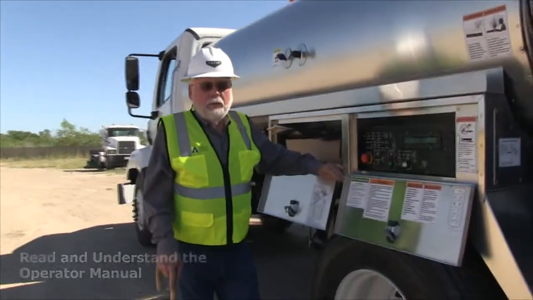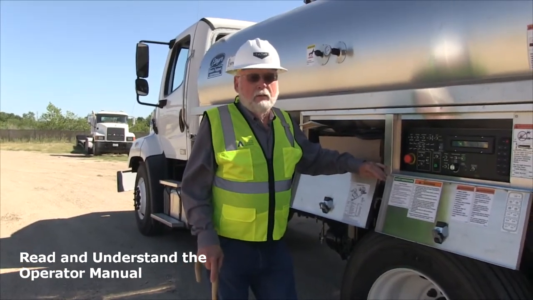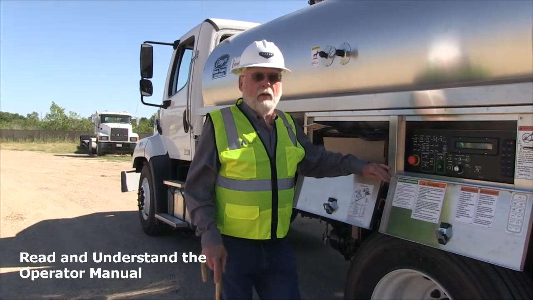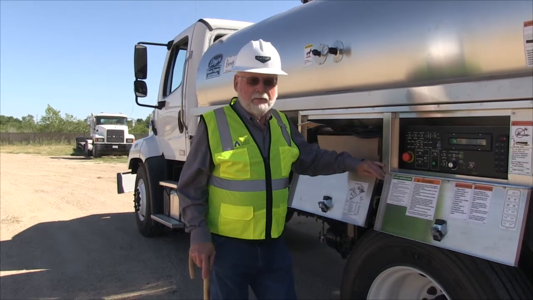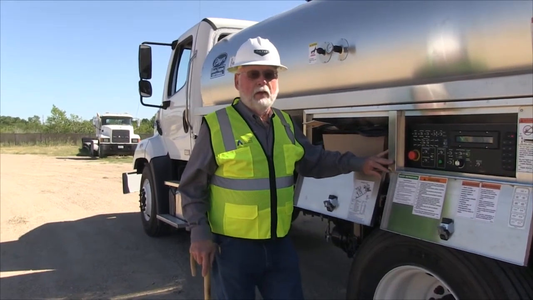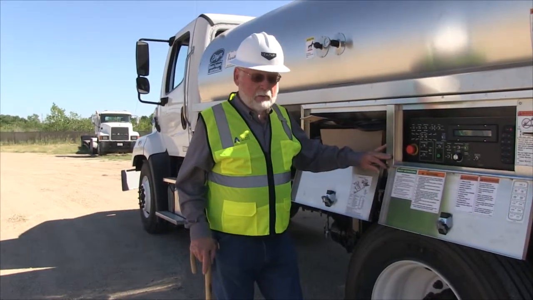It's paramount that you read and understand your operator's manual for the truck and the Asphalt Distributor itself. Each Asphalt Distributor, each brand, is a little different. The controls are a little different. You need to familiarize yourself with the controls before you start operating. Make sure that you're safe.